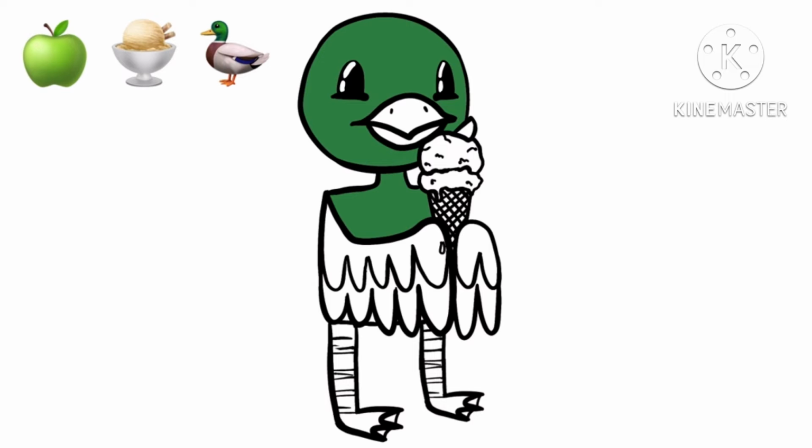Also for the ice cream, I stuck a little apple in it just so it was super clear that this was apple flavored ice cream. So for the colors, I based them all directly off of the emojis. So like the apple's green. I made the ice cream a bit more green tinted than the actual one since it's supposed to be apple flavored, but it's still fairly light.